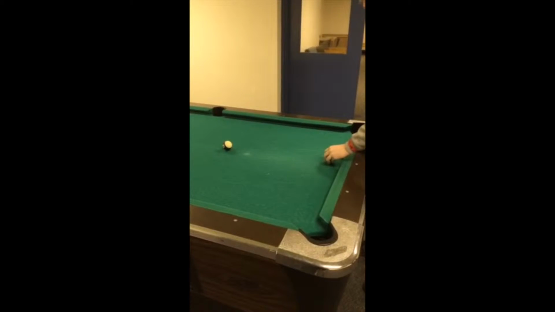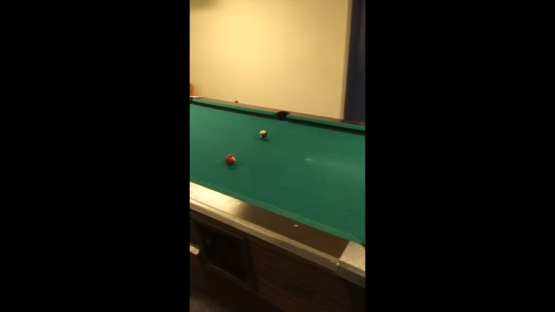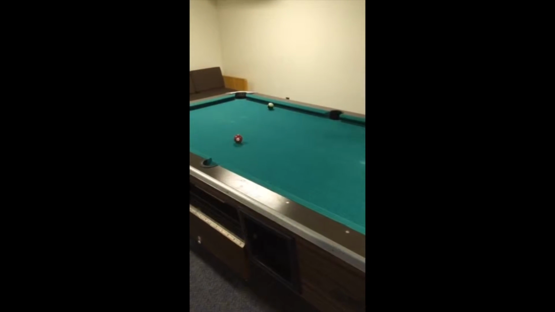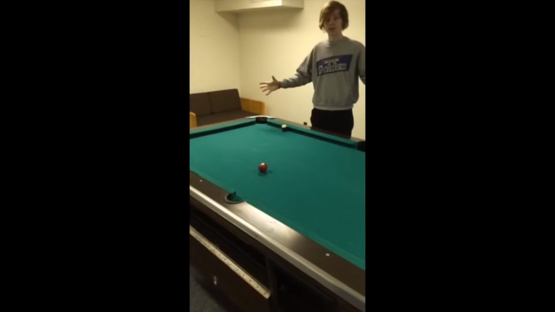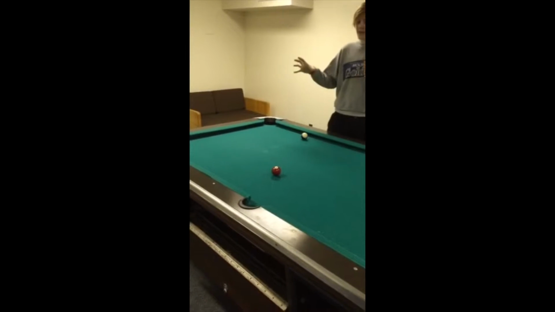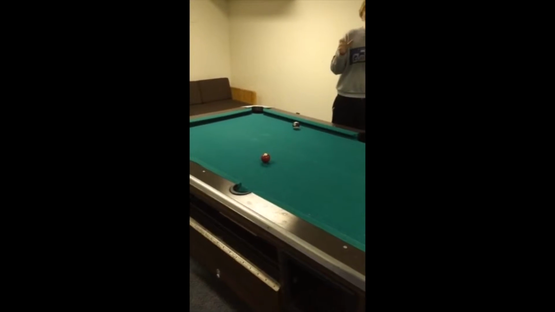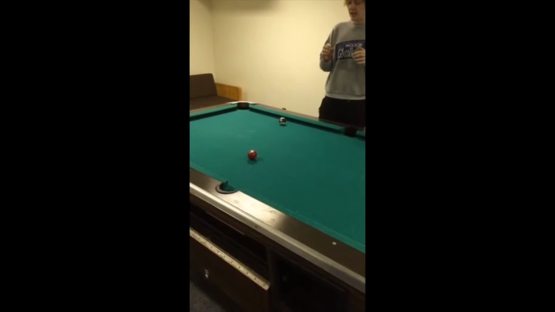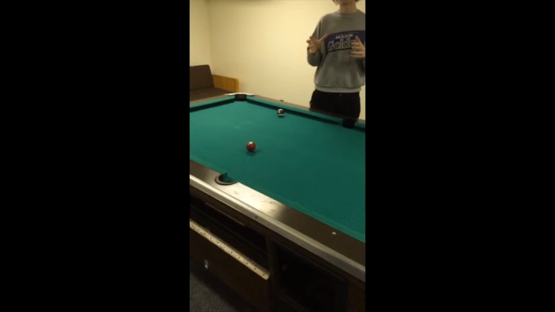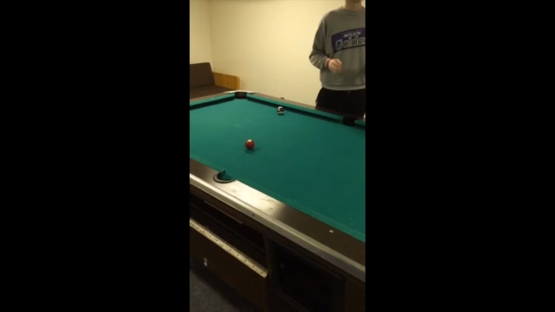I'll demonstrate quickly what happens. As you can see, when this red ball collided with this ball, it was an elastic collision, and they moved off at angles. These angles, as you'll see in a few moments, are especially pivotal to this calculation.